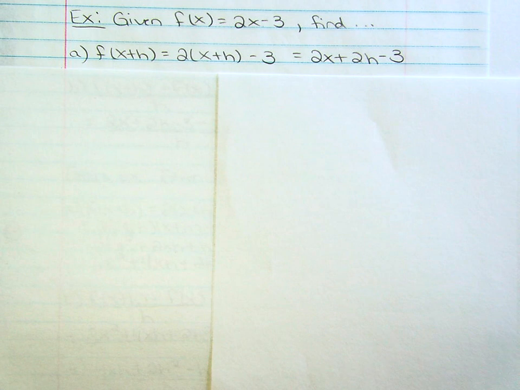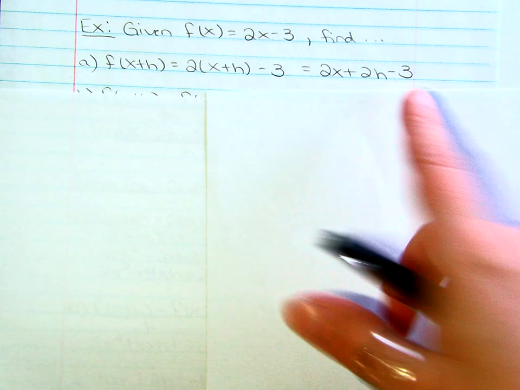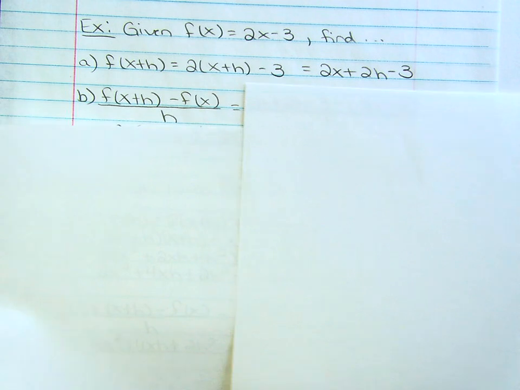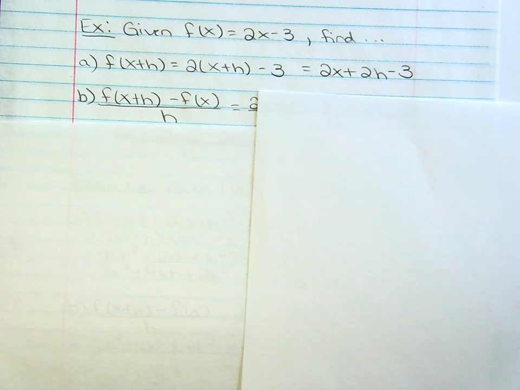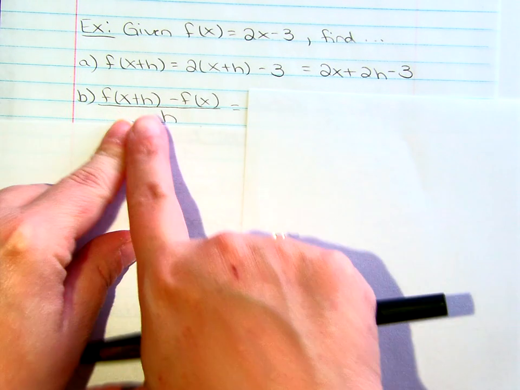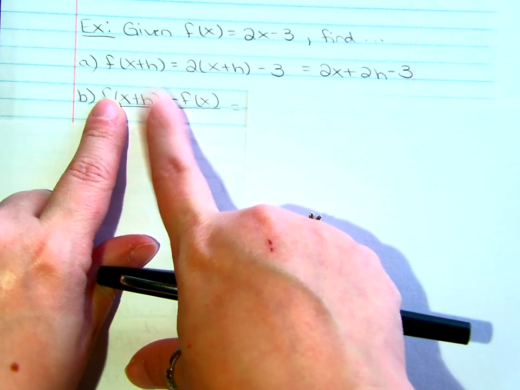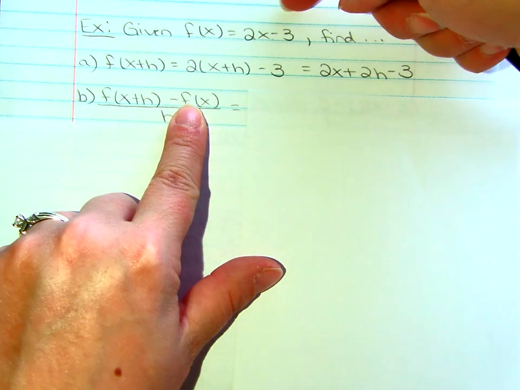So we didn't have to do anything else. We can't combine it any further. That's an x, that's an h, and that's a constant, so they're all independent of themselves. But they had you do that so that on the next step, you've already done some of the work. Because the next step wants us to find the difference quotient. Well, the difference quotient is f of x plus h minus f of x all over h. So we're going to take that bit that we just found, this 2 times x plus h minus 3, that's this f of x plus h. Then we're going to subtract the original function and stick all of that over h.